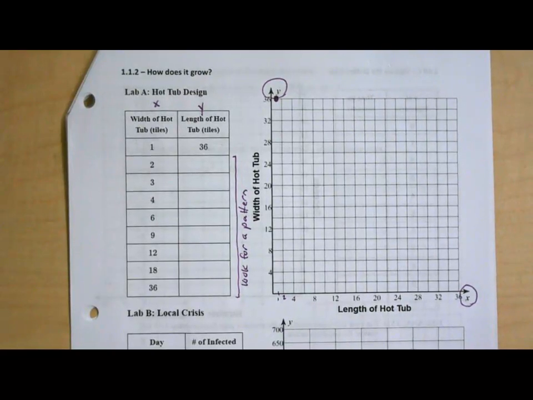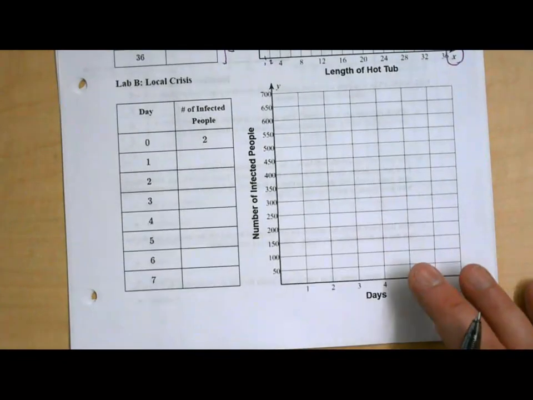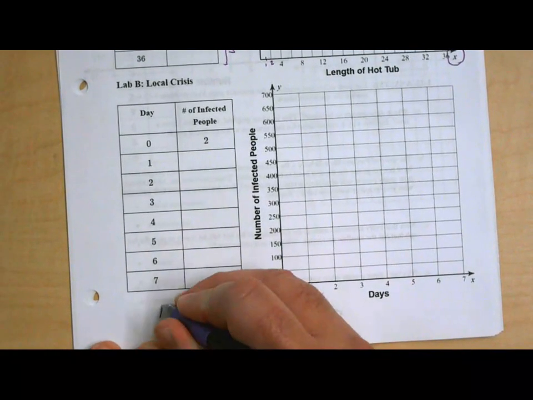Any questions about graphing points? It's going to be an important skill for us today. All right. Lab B. My hint for you on Lab B is use the beans.